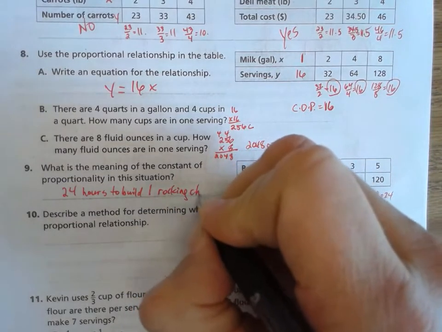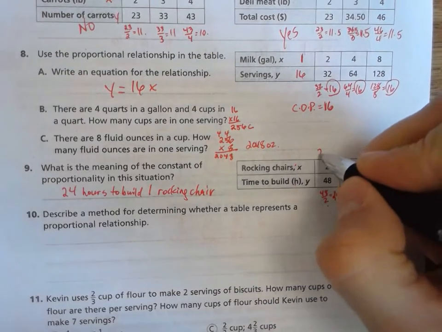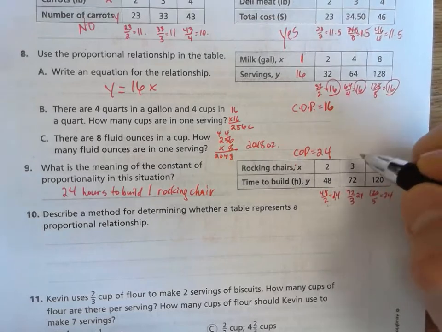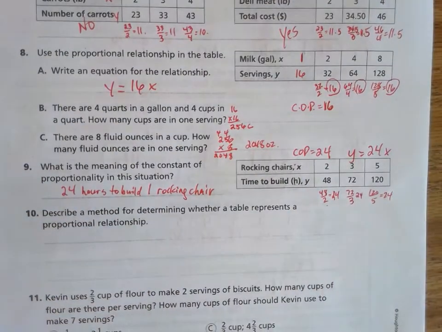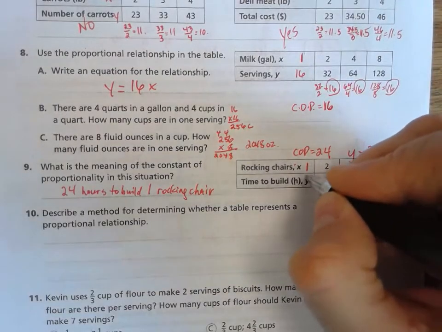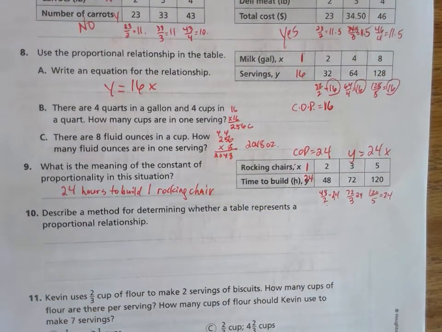That is the unit rate. That is the COP. 24 is the COP. Our equation would be y equals 24x. So to build one rocking chair, you'd have your 1 here, and it takes 24 hours.